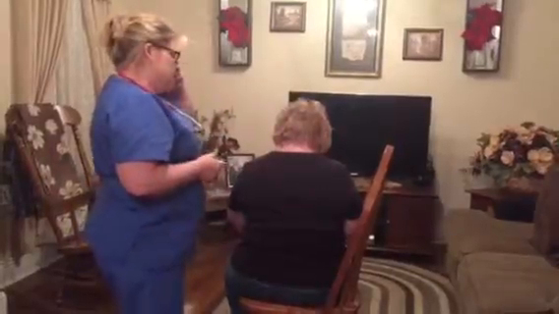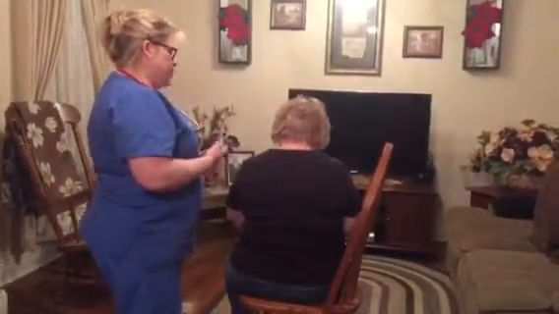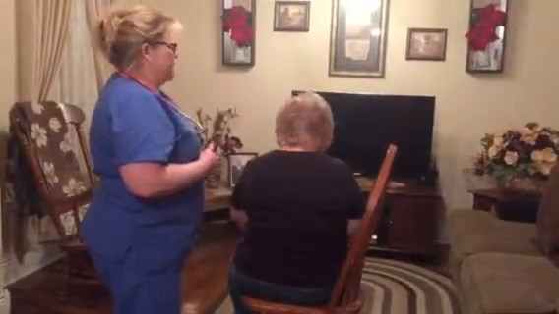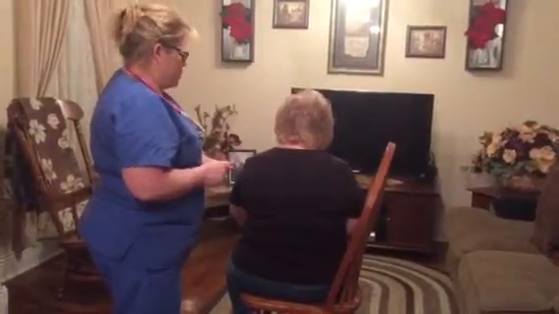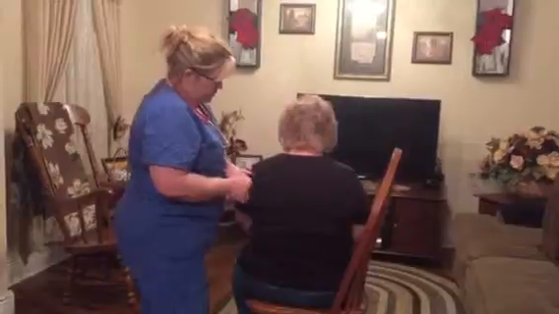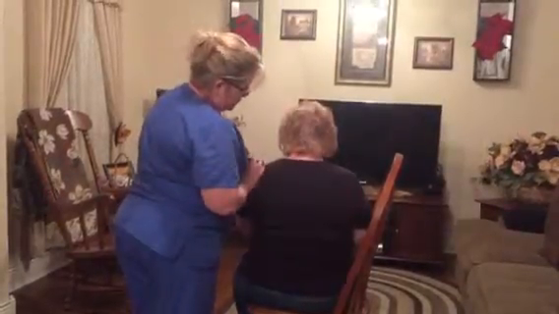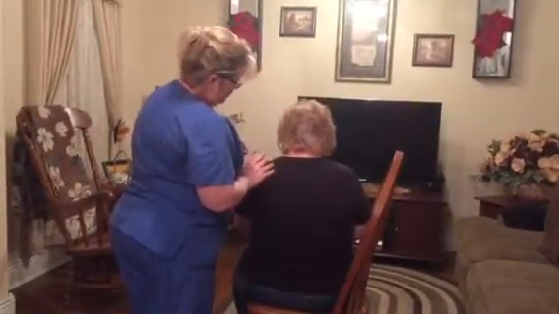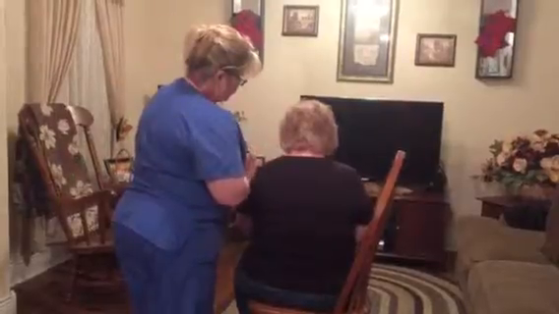So now I'm going to percuss your back, and for percussion I am testing for tone and resonance, and I should hear some dull flat sound over the scapula, and so now I'm going to be tapping on your back.